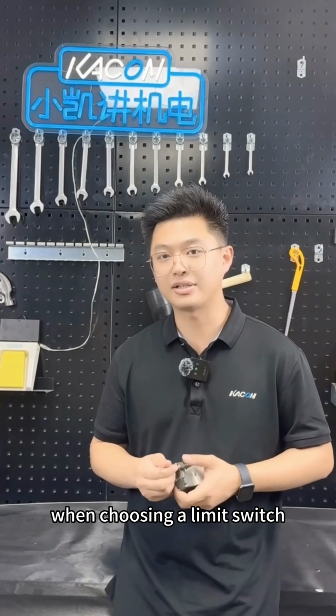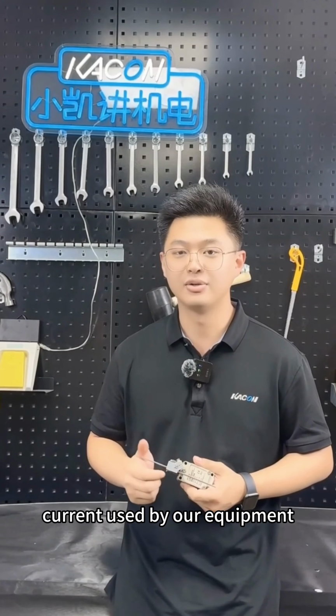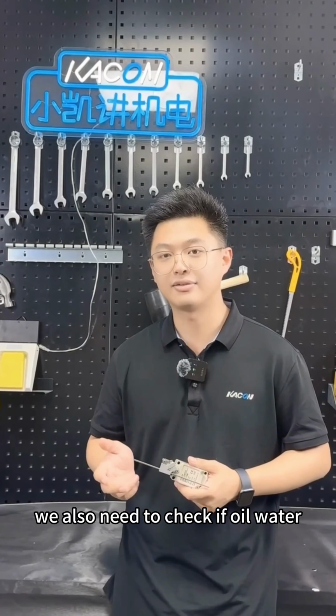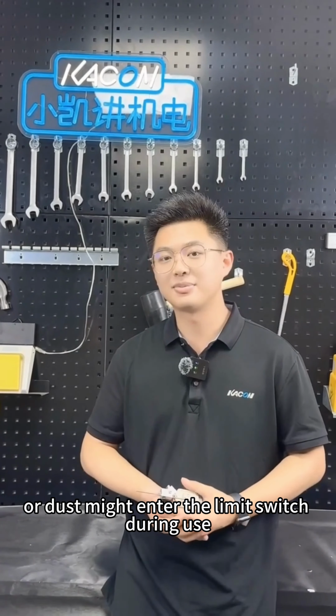When choosing a limit switch, we should consider the voltage and current used by our equipment, as well as the ambient temperature and ambient humidity of the site. We also need to check if oil, water, or dust might enter the limit switch during use.